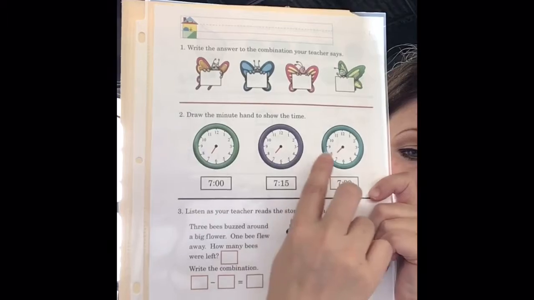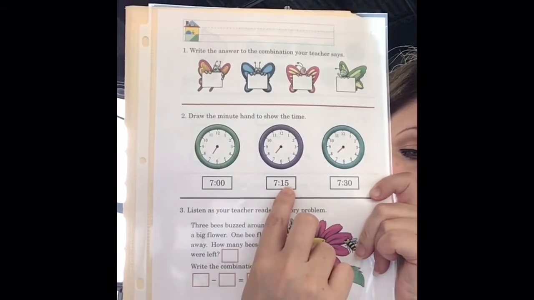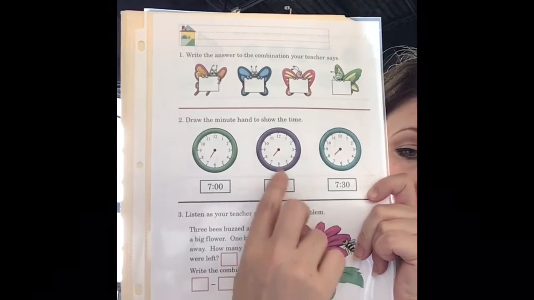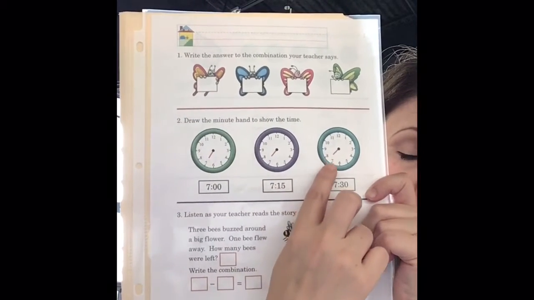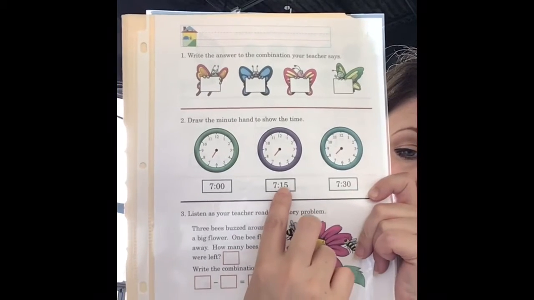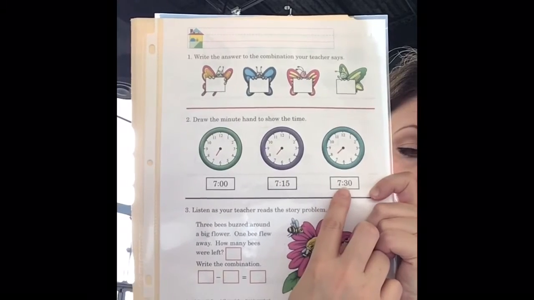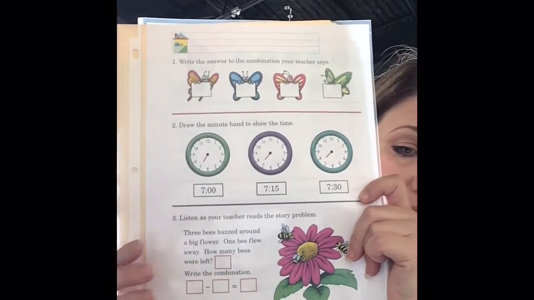See, they've already drawn the hour, 7 and 7. Now you have to draw the long hand to say 15 for 7:15, and you have to draw the long hand for 7:30. So you have to remember where the long hand goes when the minute says 15, and you have to remember where the long hand goes when the minutes are 30.